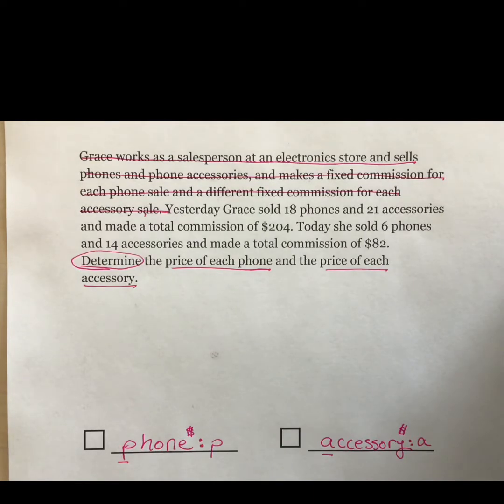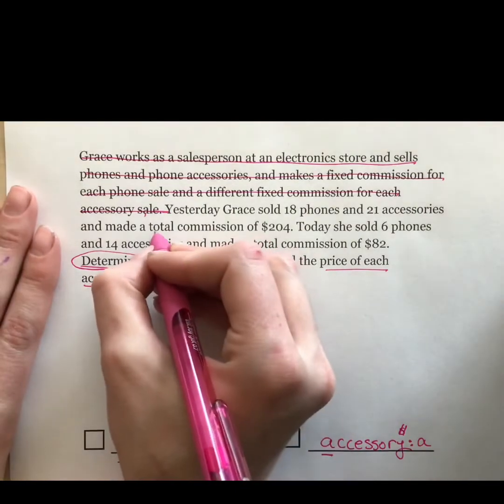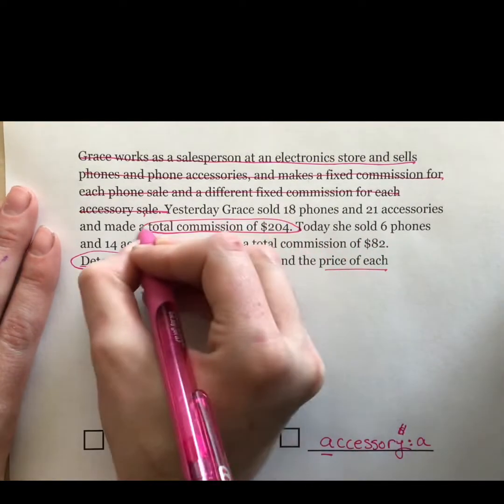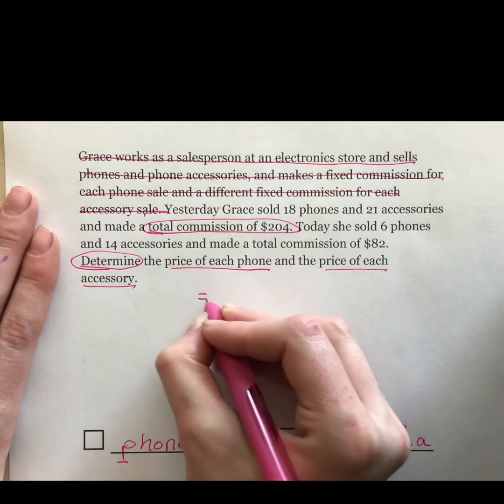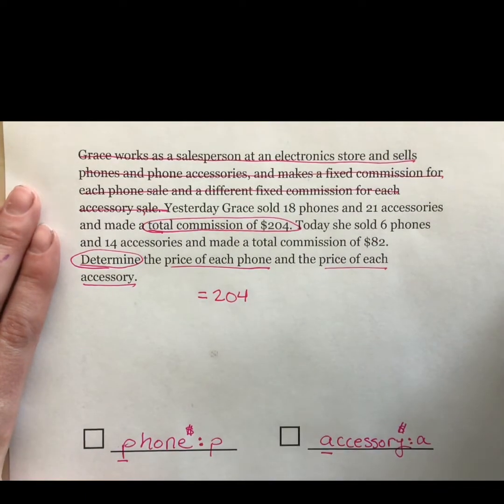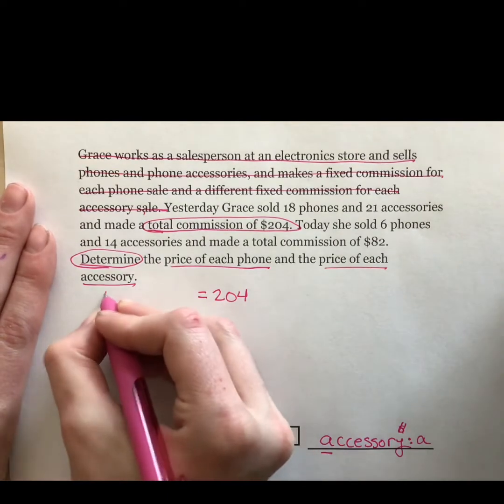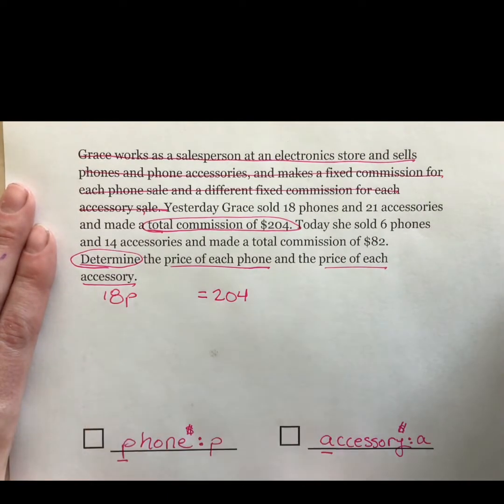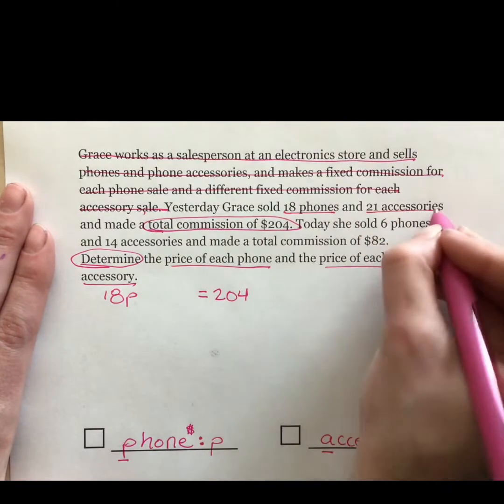We know that Grace sold 18 phones and 21 accessories to make a total commission of $204. Well, this total commission part tells me that that is going to be all on its own, 204. And to make up that 204, we have the price of 18 phones and the price of 21 accessories.